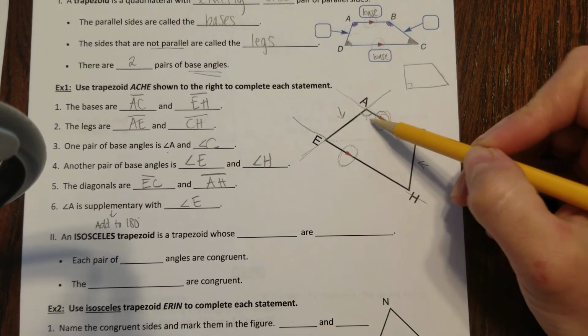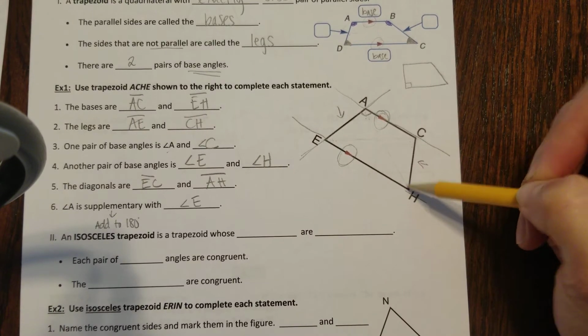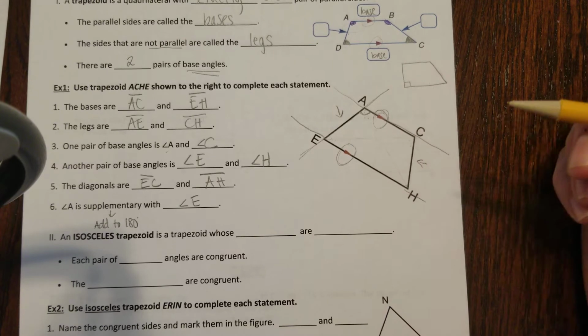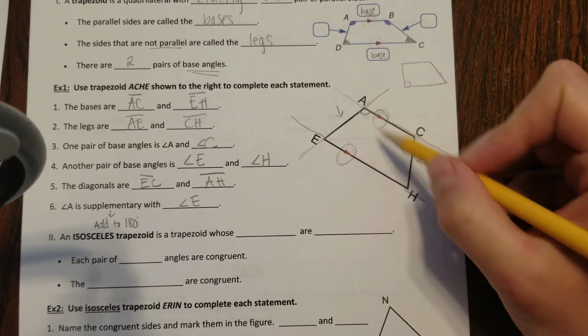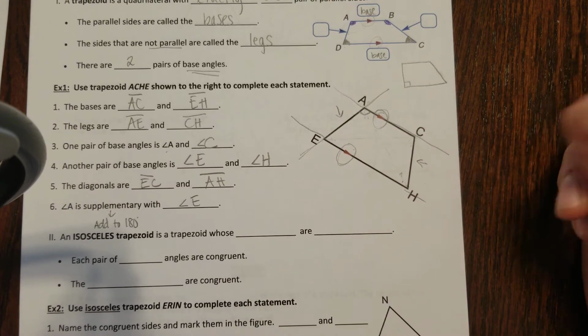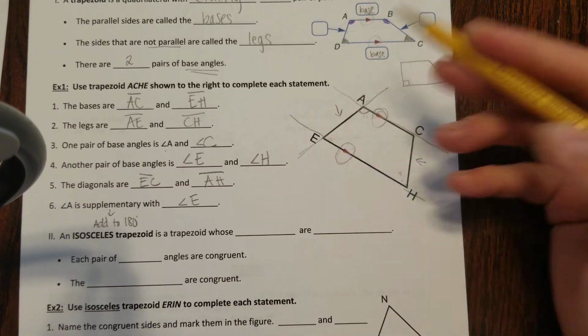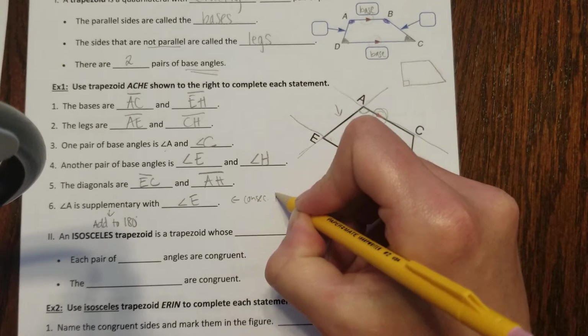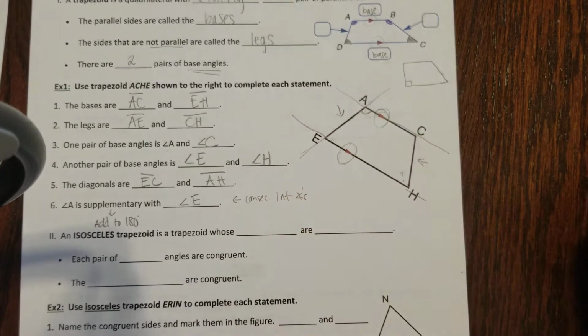Now, angle A and angle H might be supplementary, but we don't have any opposite angle theorems or parallel line theorems with opposite angles. So this is a maybe, but we don't have enough information to prove it. Whereas with angle E, we know these are consecutive interior angles, so they're supplementary.